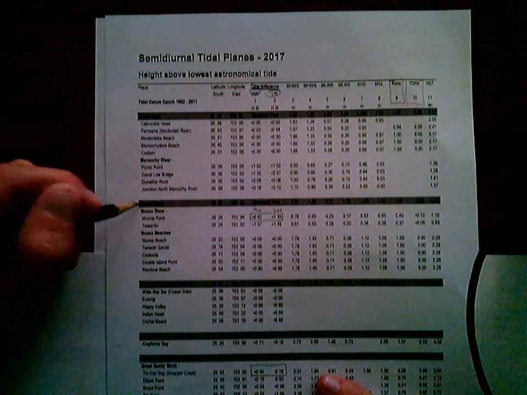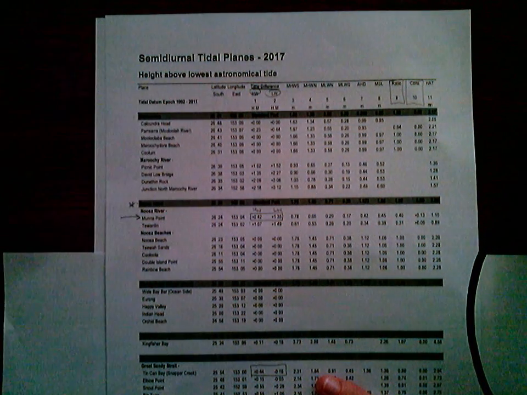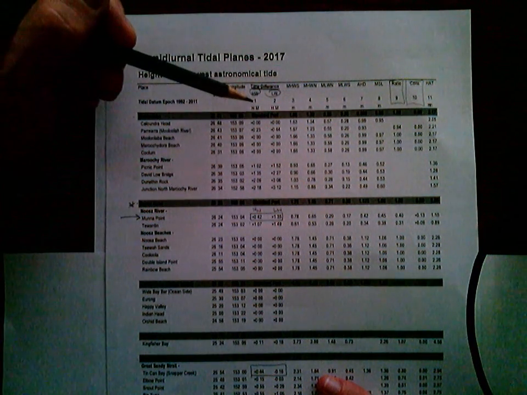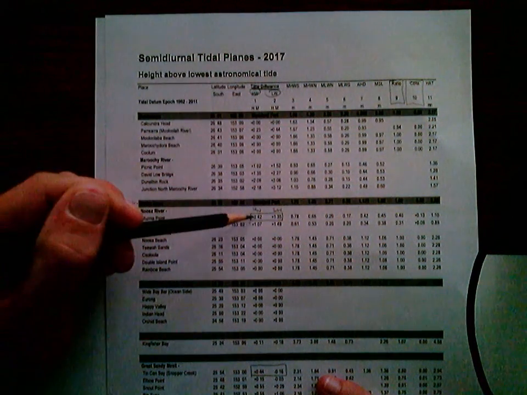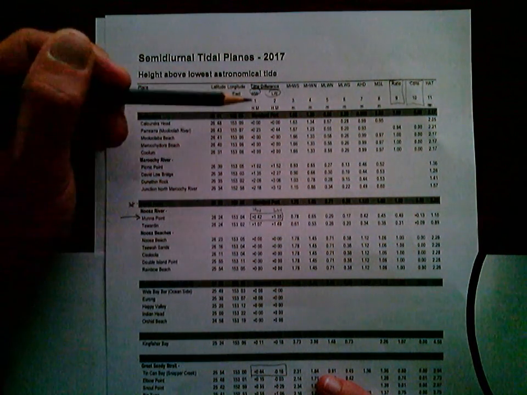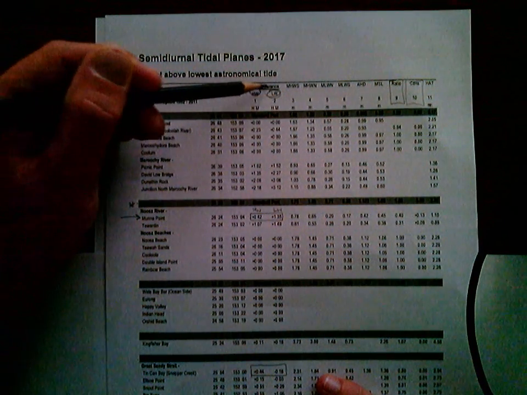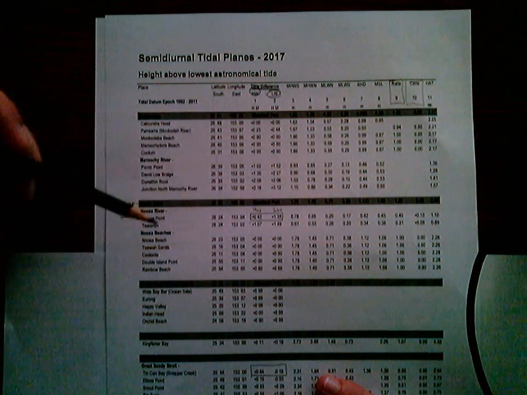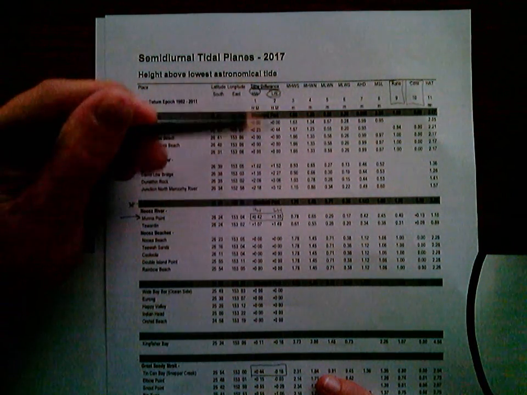Now if we look at the standard port Noosa Heads, we can find Munna Point. Okay, and Munna Point, if we go to column 2 and column 1, we have these numbers here referring to a HW and an LW time difference. Now this refers to the time difference at Munna Point for a high water and for a low water.